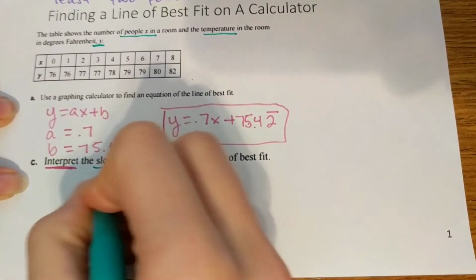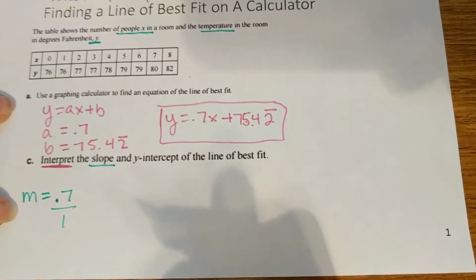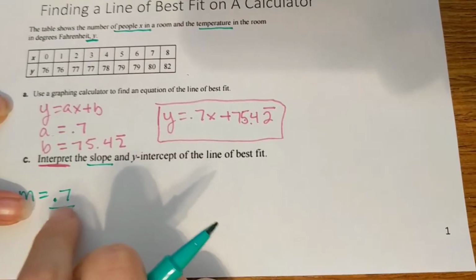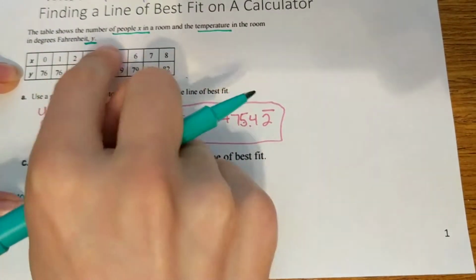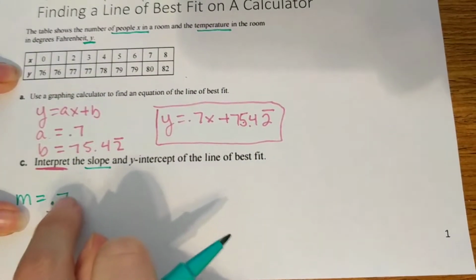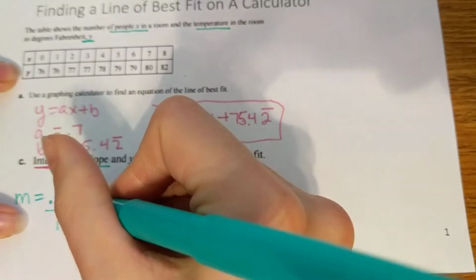When I look at my slope, the slope is 0.7, and to make it the fraction of y over x, it's 0.7 over 1. So 0.7 is my y change. It's saying that the temperature is changing by 0.7 degrees, and it's positive, so that means it's increasing.